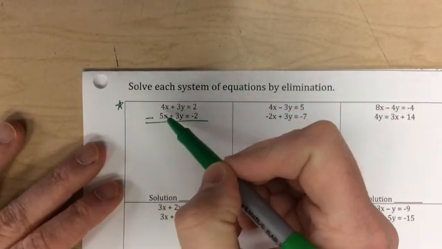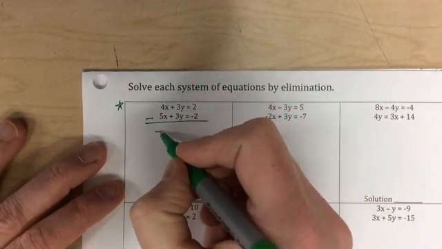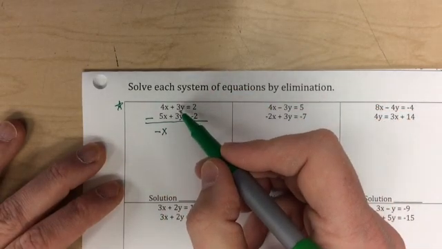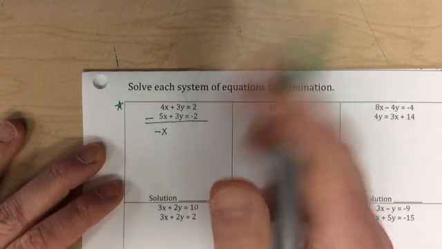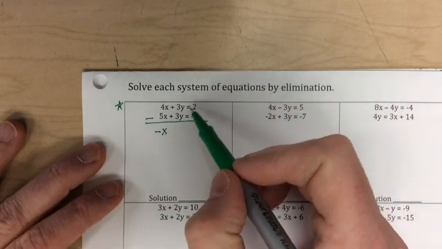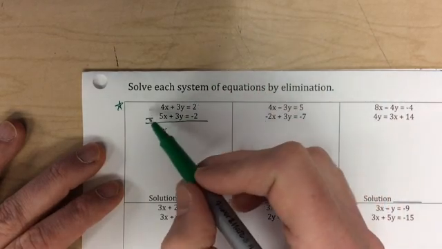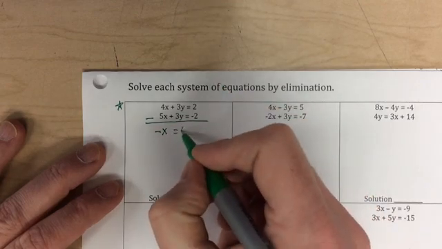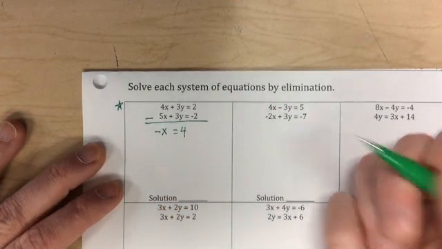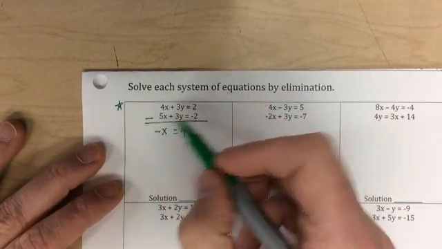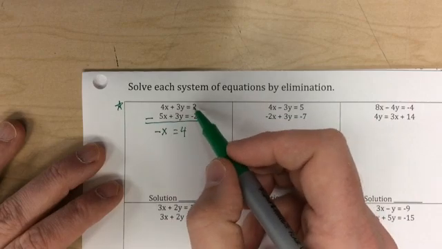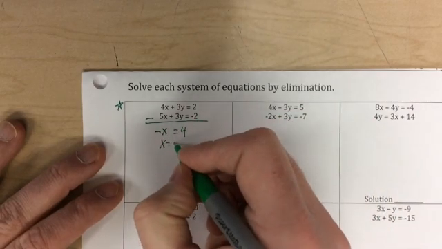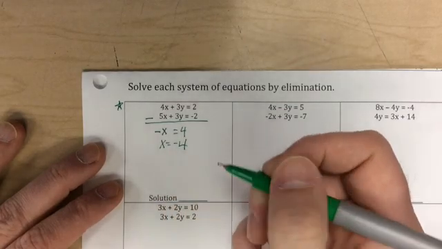4x minus 5x is negative x. And 3y minus 3y is 0, so I'm not going to put anything. And 2, here's where it gets tricky, 2 minus negative 2 equals 4. Again, 2 minus negative 2, minus a negative is the same as plus a positive, so that equals 4. If negative x equals 4, then x equals negative 4.